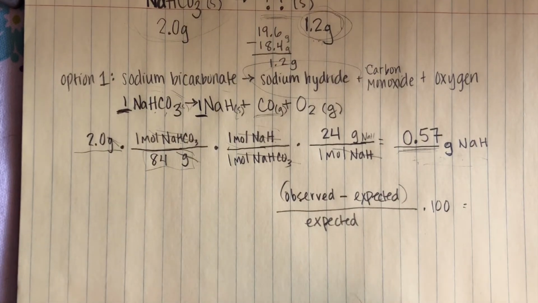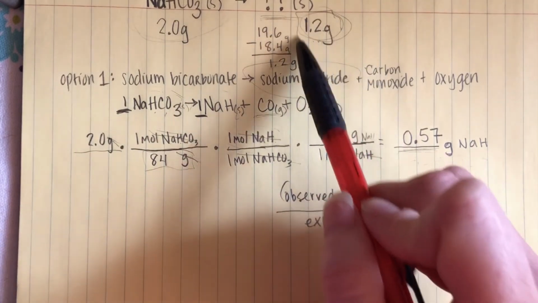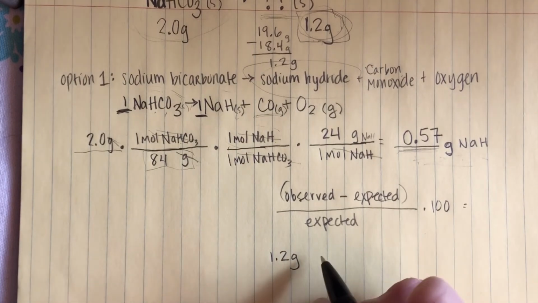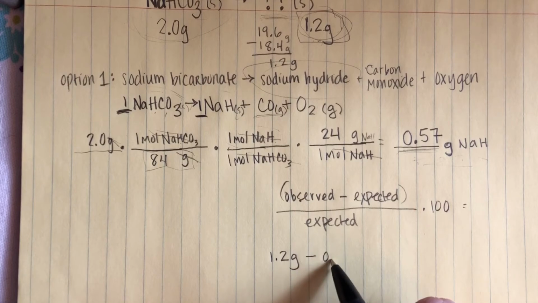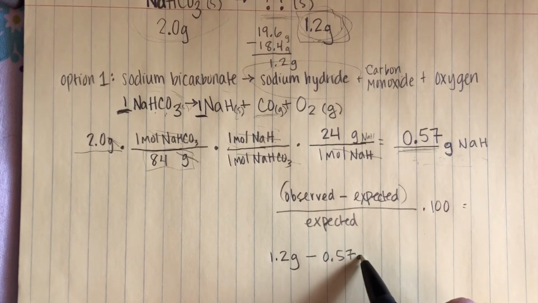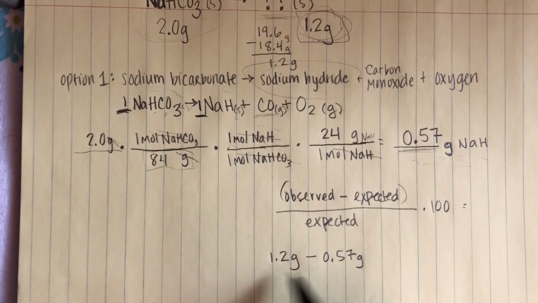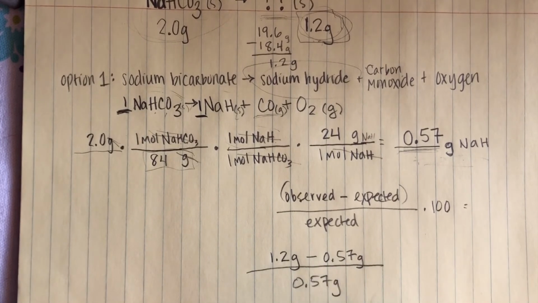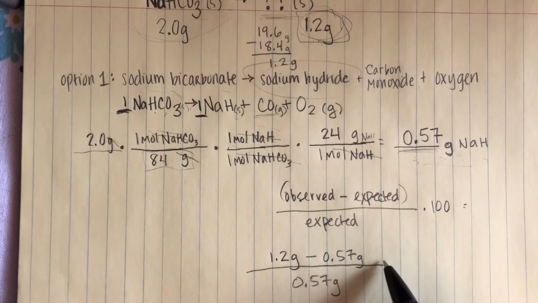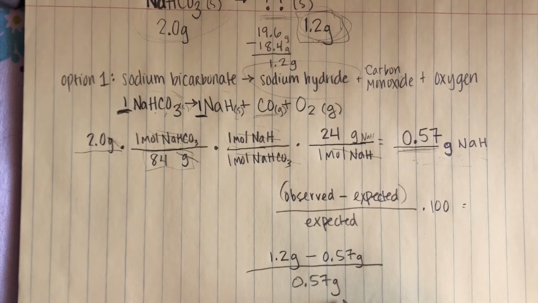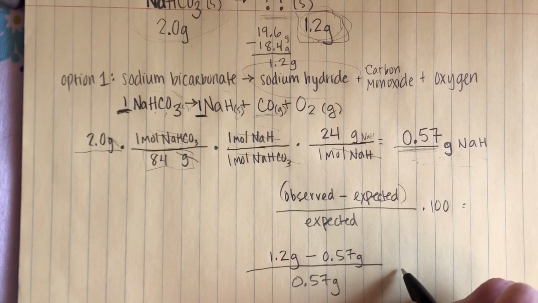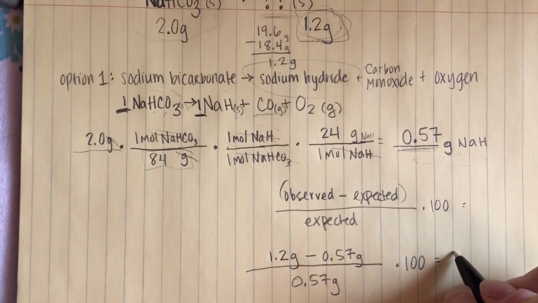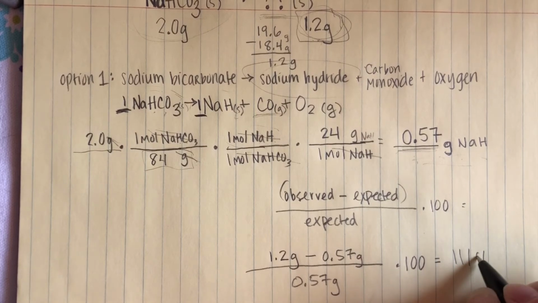We observed in the lab, we measured 1.2 grams of product. Based on this calculation, we would expect 0.57 grams. We'll divide that by what we would expect based on this calculation. This ends up being 0.63 divided by 0.57, multiply the whole thing by 100, and we end up with about 111% error.